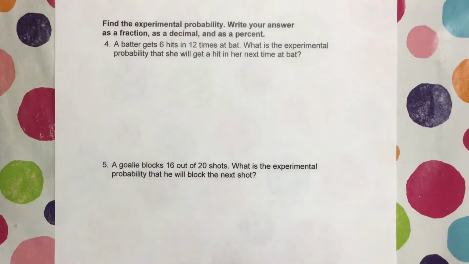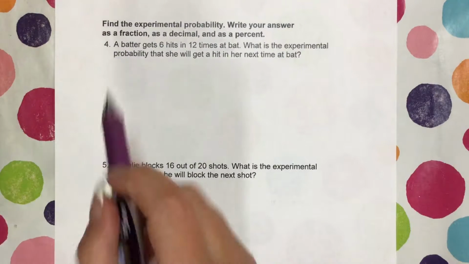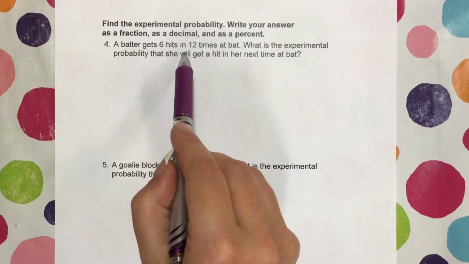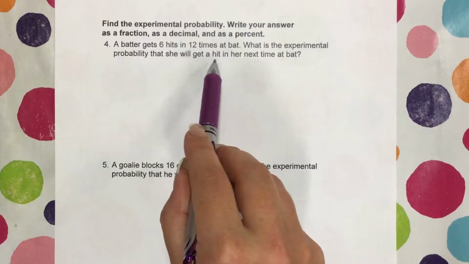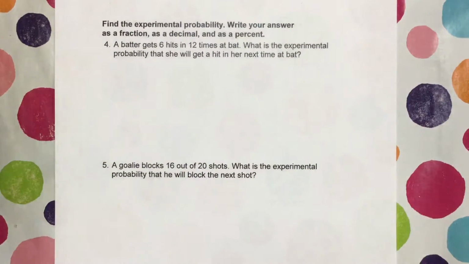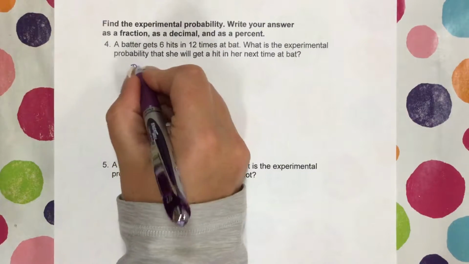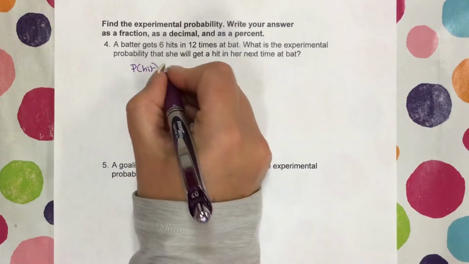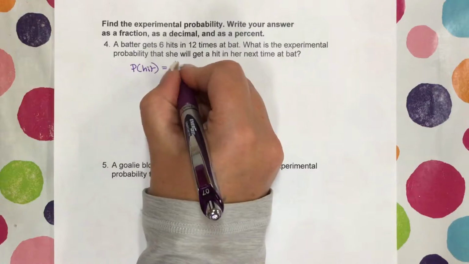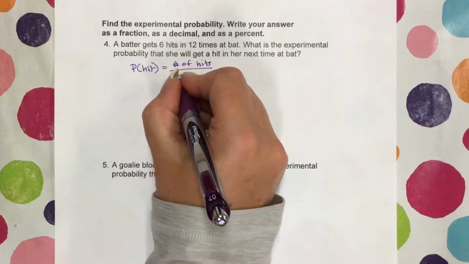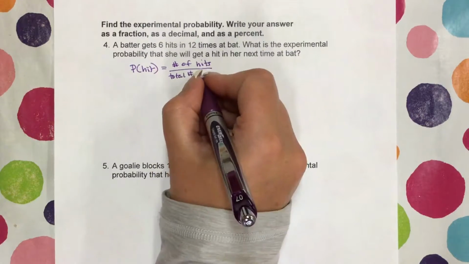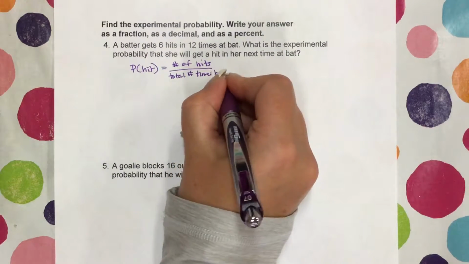All right, we're back. Let's see how you did on problem 4. Okay, so problem 4 states a batter gets 6 hits in 12 times at bat. What is the experimental probability that she will get a hit in her next time at bat? Okay, cool. So we're finding the probability of a hit, which is going to be the number of hits over the total number of times at bat.